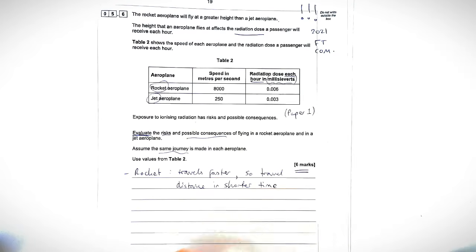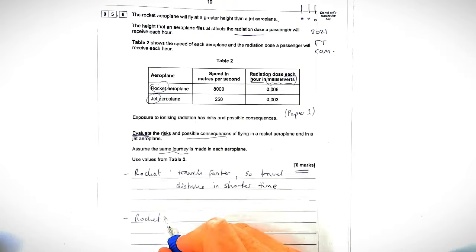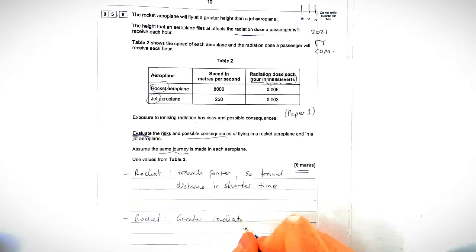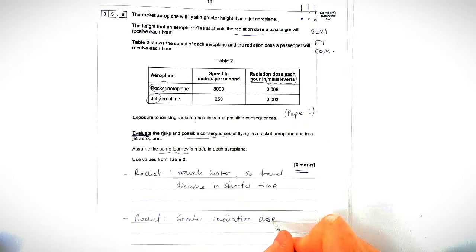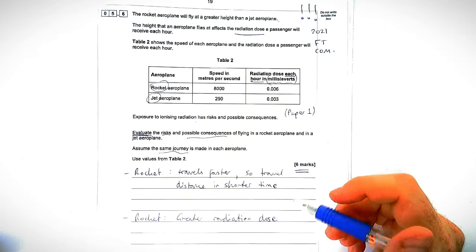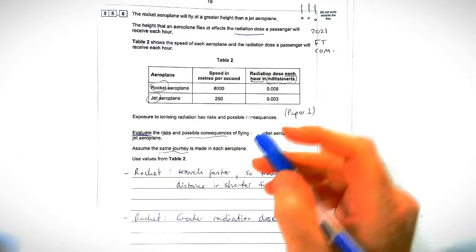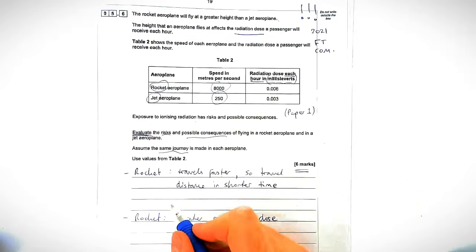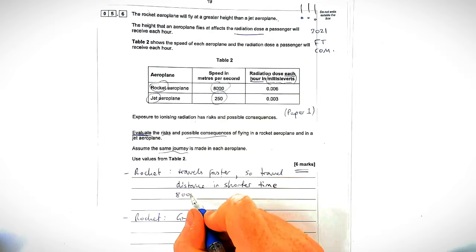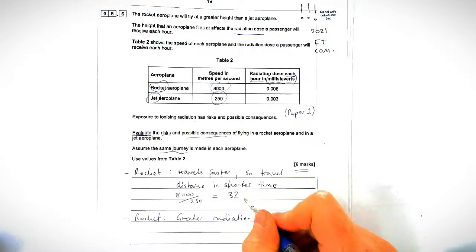Now, for this you are going to need to work out some calculations. That's why they've given you numbers here. Okay, so we need to figure out how much faster does it actually travel, so therefore how much shorter time is it. So this one's traveling at 8,000, and the jet airplane is traveling at 250 meters per second. So the rocket airplane, 8,000 meters per second, divided by 250 to find the ratio between them, turns out 32 times faster than our jet airplane. So if it's traveling the same distance, it's going to take 32 times less time.